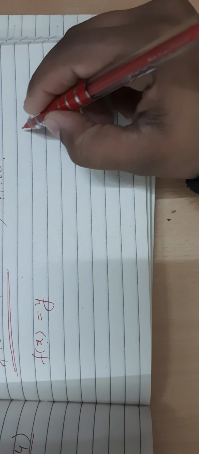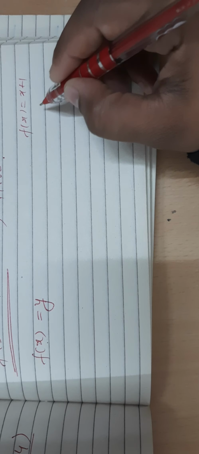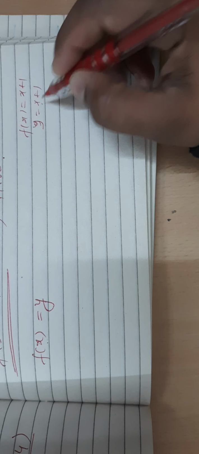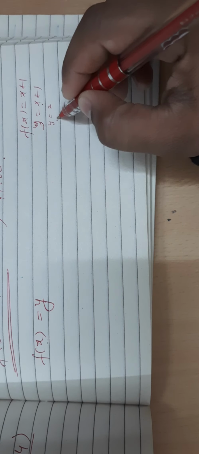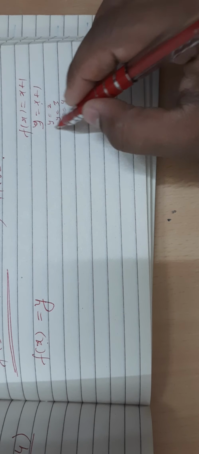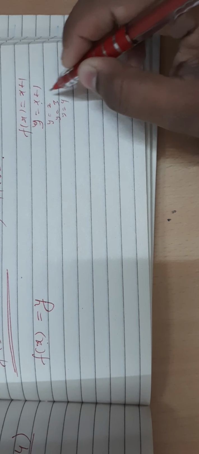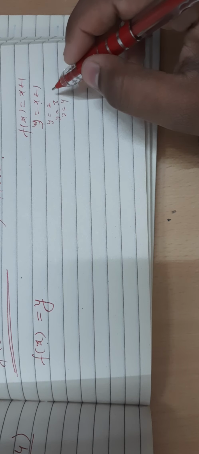Suppose f of x equals x plus 1. It means the value of y is x plus 1. So if I put x equals 1, then y will be 2. If I put x equals 2, then the value of y is 3. If I put 3, then y equals 4. So the value of y is changing whenever I put any new value of x. It means the value of y depends on the value of x.